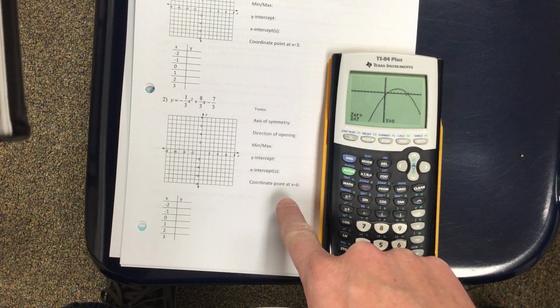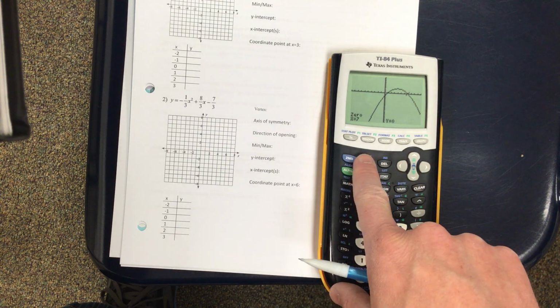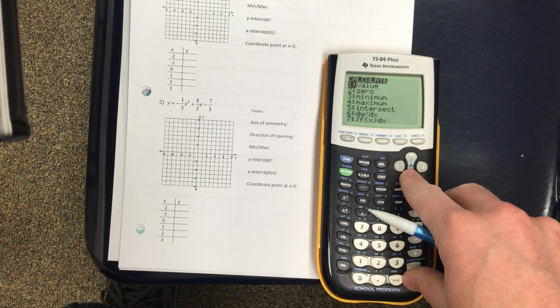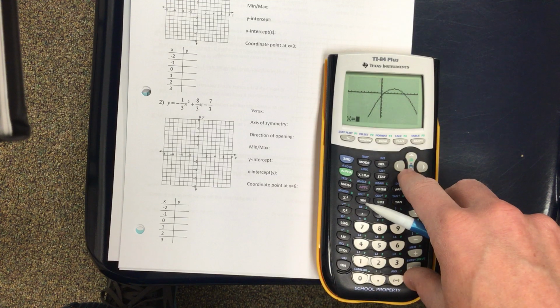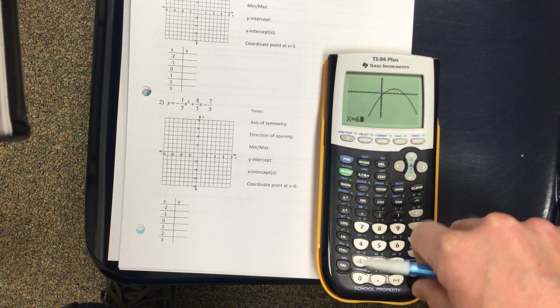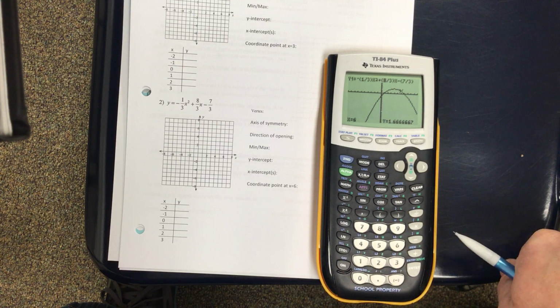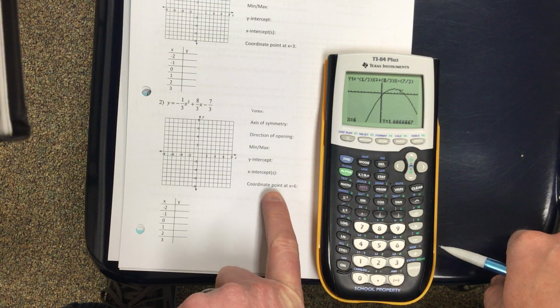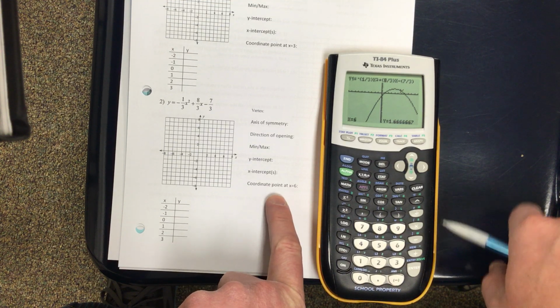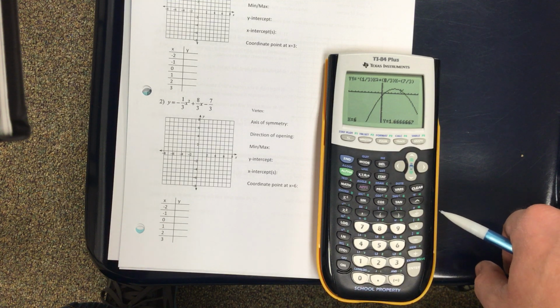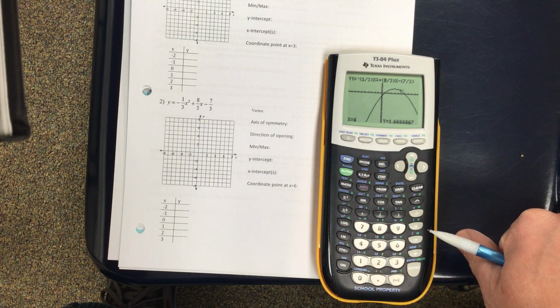And then the coordinate point when x equals 6. Again, we'll do second trace, just the same as the y-intercept, do value, and put in x equals 6, enter. Okay, they're asking for a point, so we would do (6, 1.67) if we round to the hundredths place.